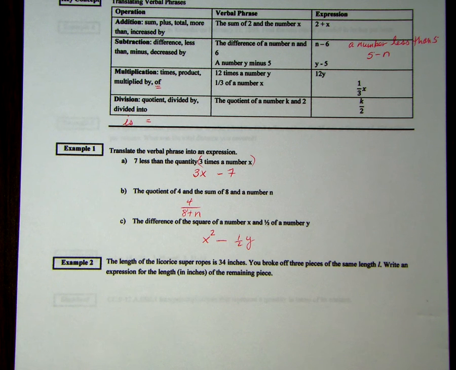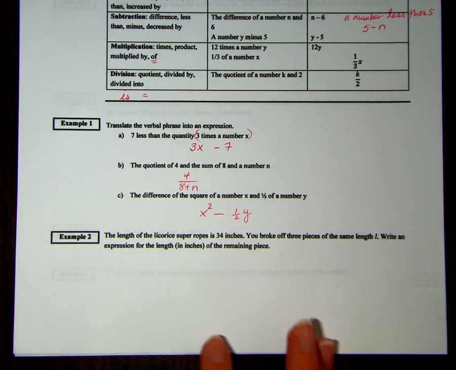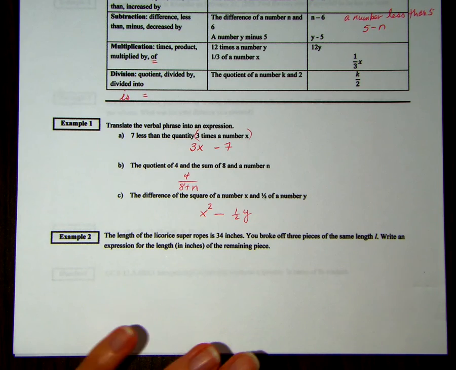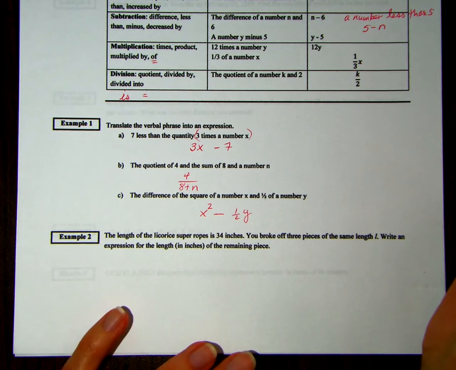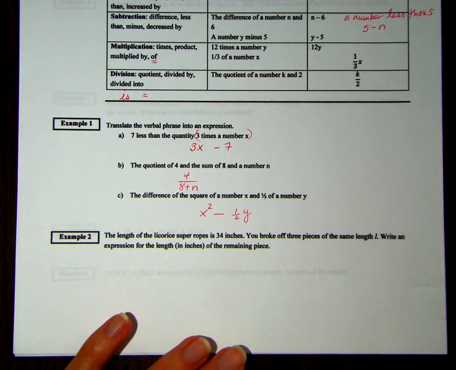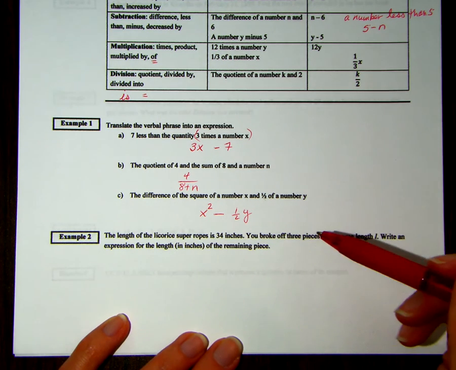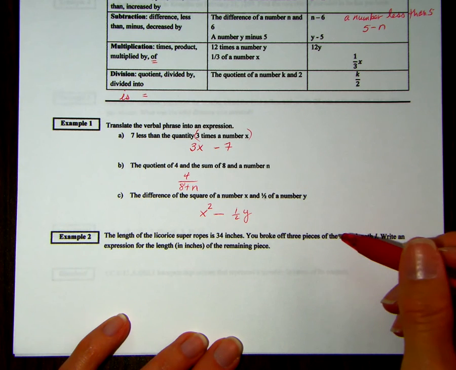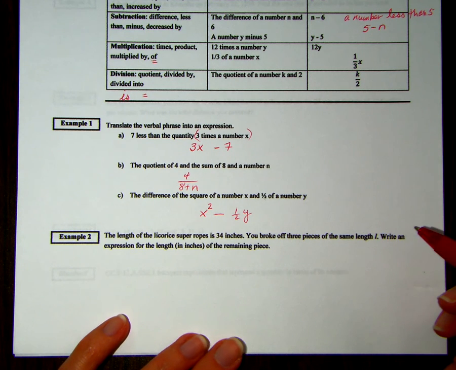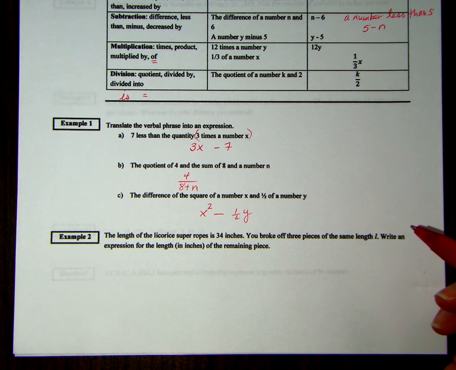All right, so now let's kind of put this into practice. Sometimes you won't really need to use a lot of this information because it'll just come natural. But some people have to really think about this, so help each other out, please. The length of a licorice rope, a super rope, is 34 inches. You broke off 3 pieces of the same length. Write an expression for the length in inches of the remaining piece.